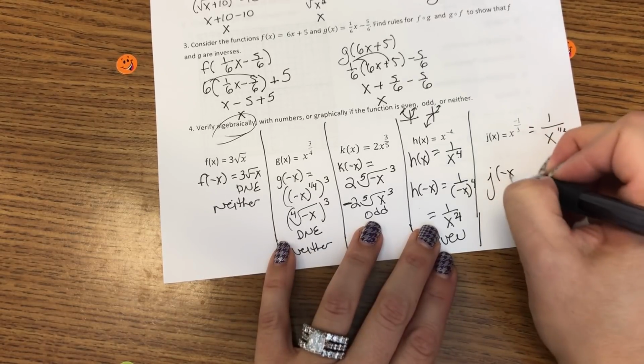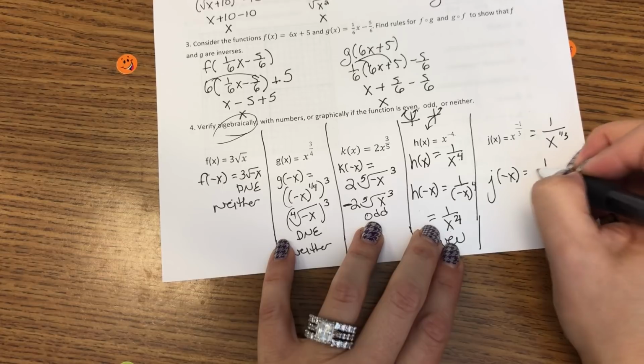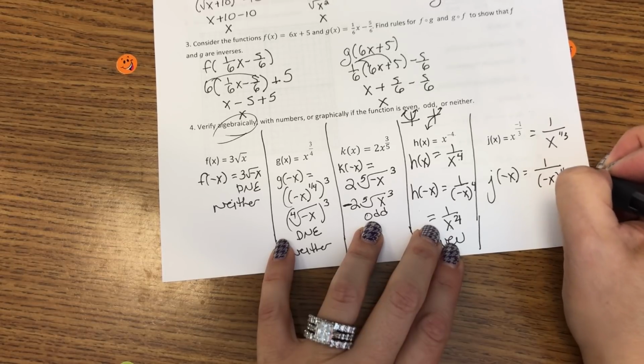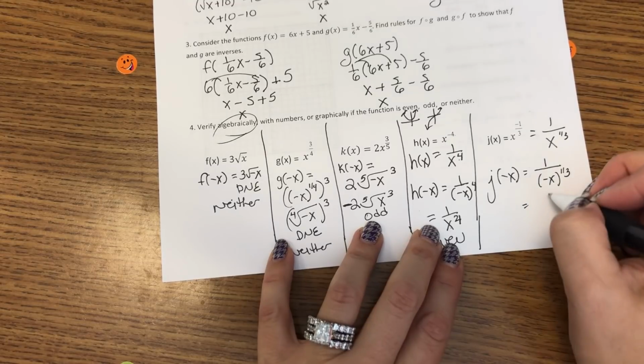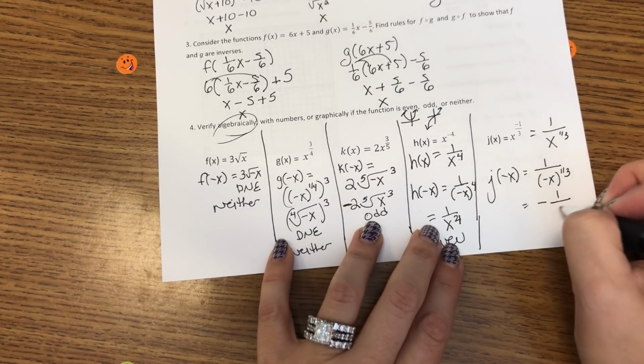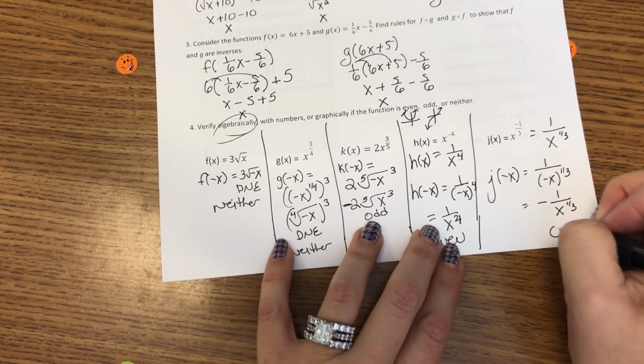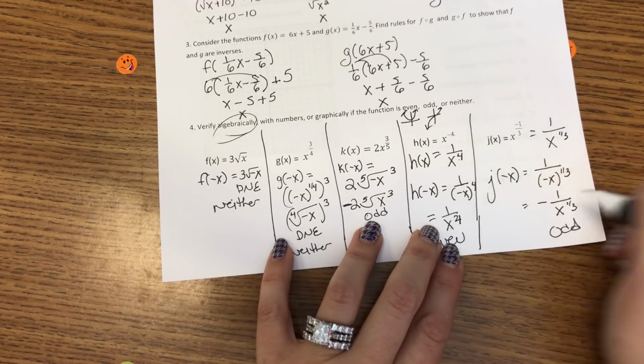Do the same thing here. Negative to an odd power, so the 1/3 is still negative. So this is odd because of the opposite sign.